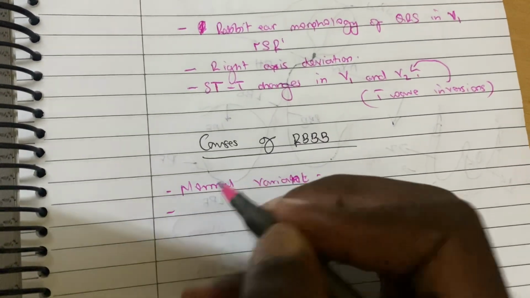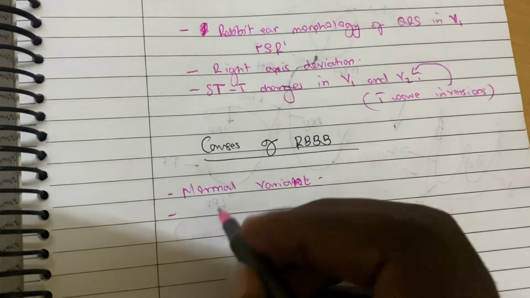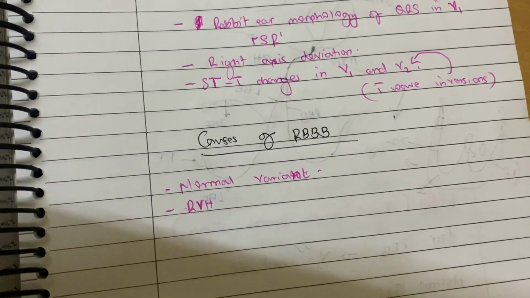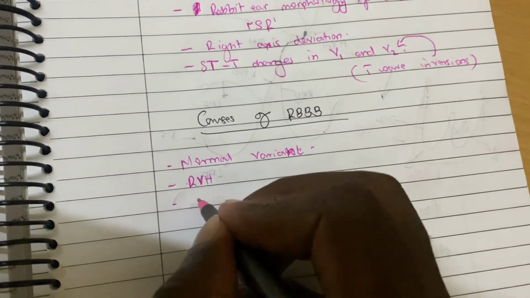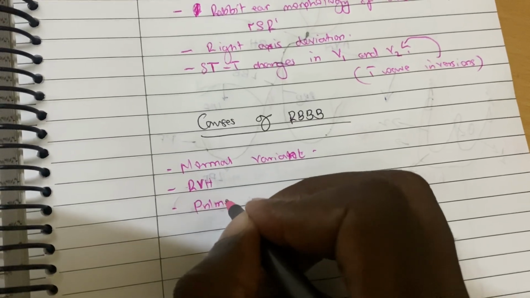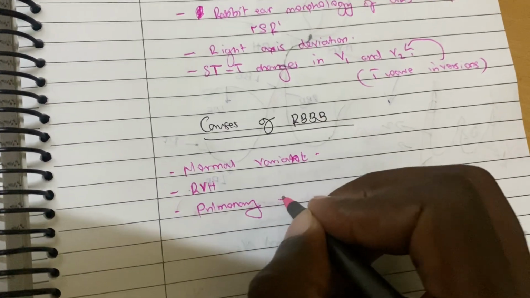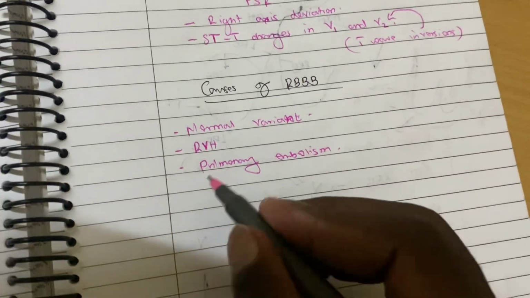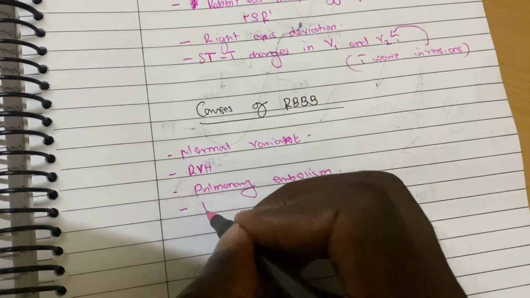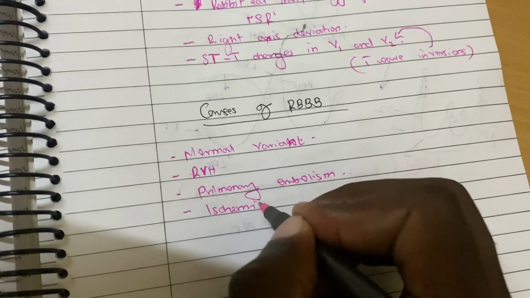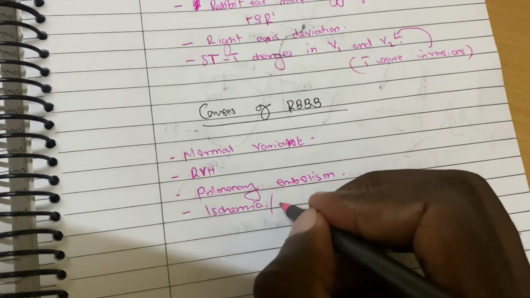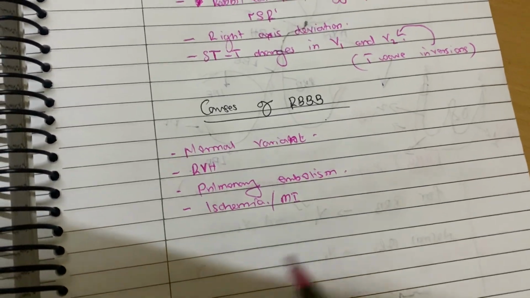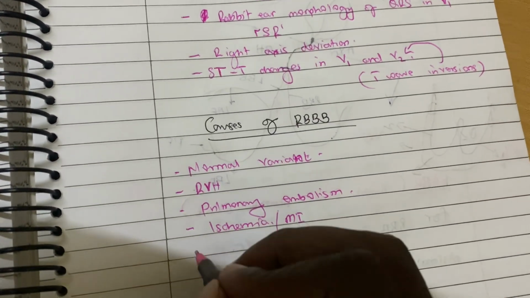But where it is pathologic, it can come from right ventricular hypertrophy. We finished this. And then we can have pulmonary embolism, and then ischemia or myocardial infarction, or what else?